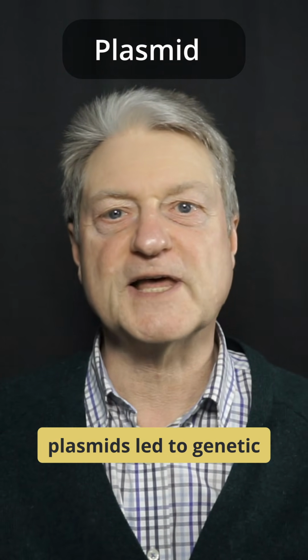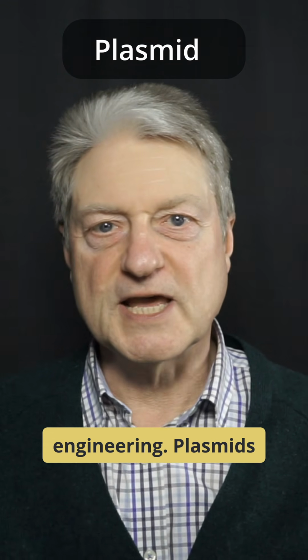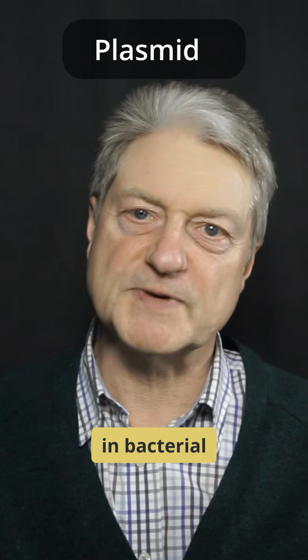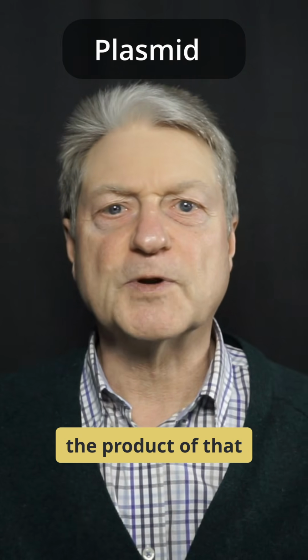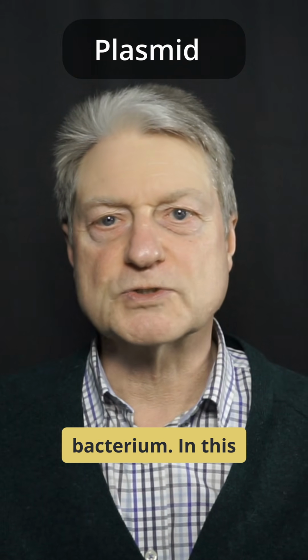The discovery of plasmids led to genetic engineering. Plasmids are active gene transcribers in bacterial cells, so if a new gene is added to the plasmid, a donor gene, the product of that gene can be produced by the host bacterium.